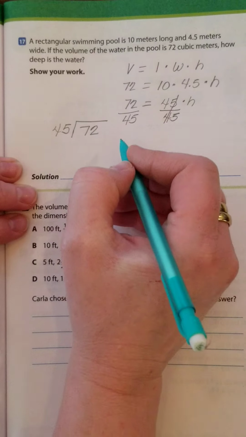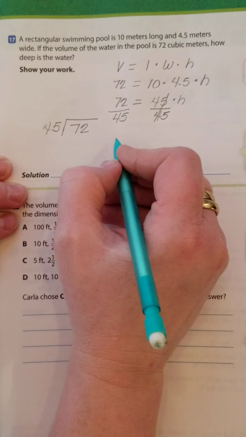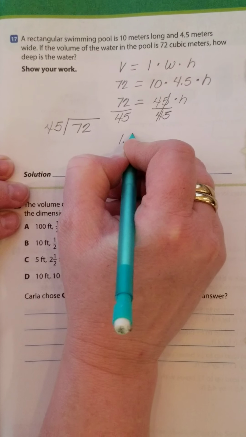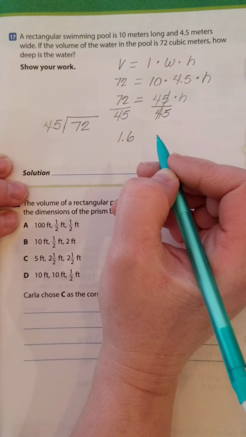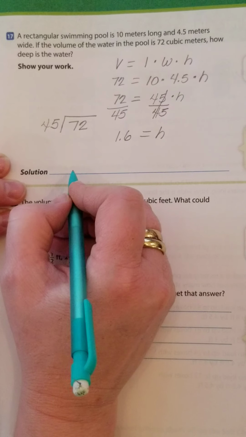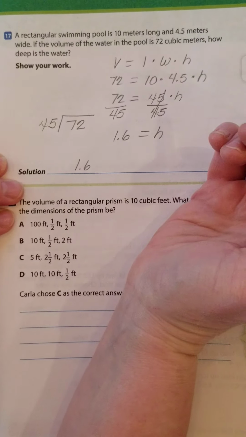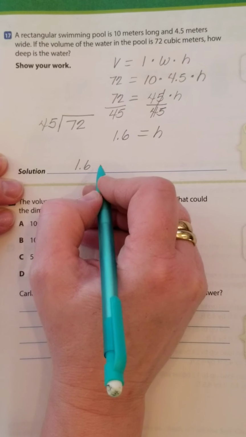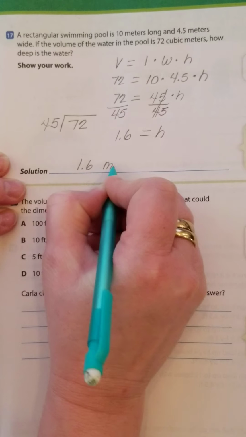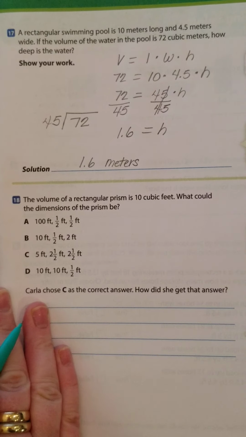All right, 6th grade, what did you get when you took 72 and divided by 45? You should have gotten 1.6. So our height is 1.6. And we have to look up, what are we dealing with? We're dealing with meters. So 1.6 meters. Nicely done, 6th graders. All right, let's go on to 18.